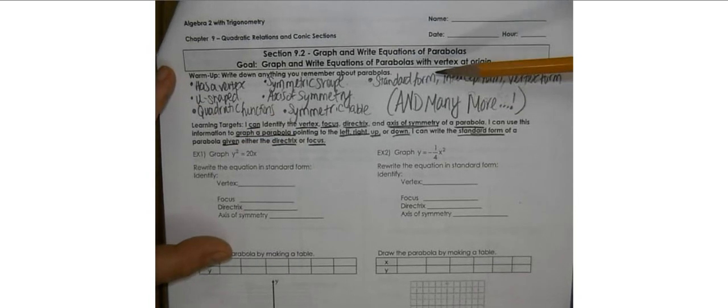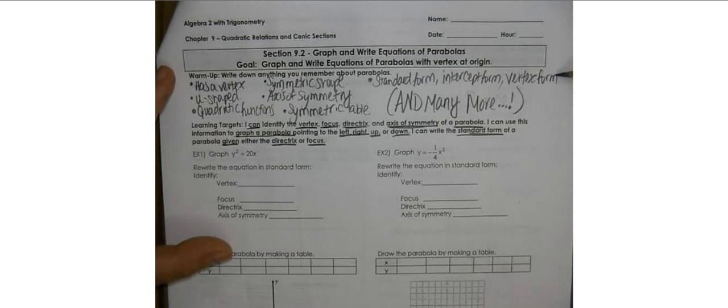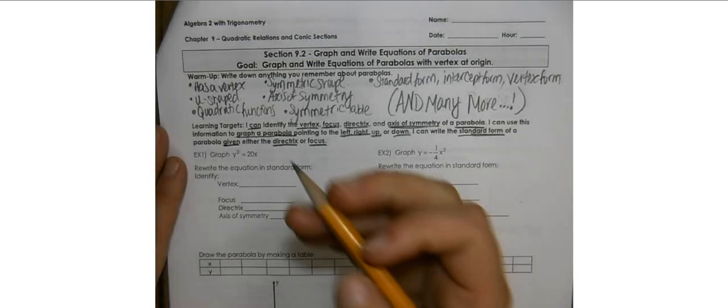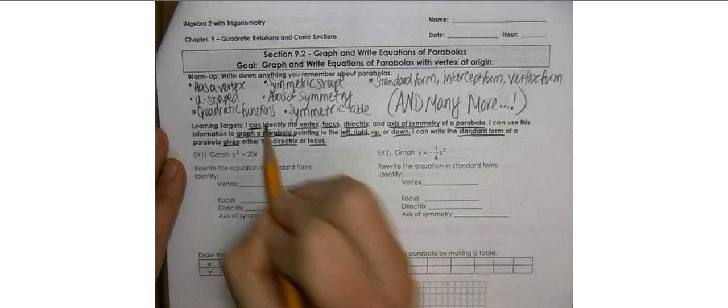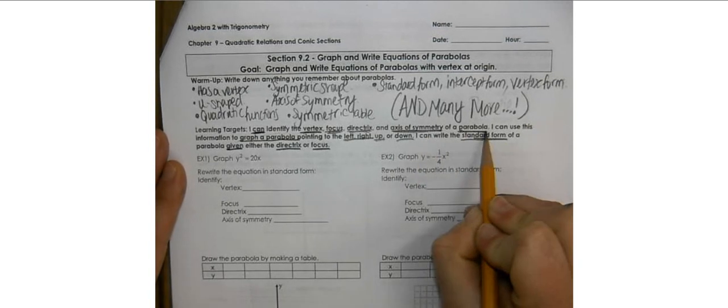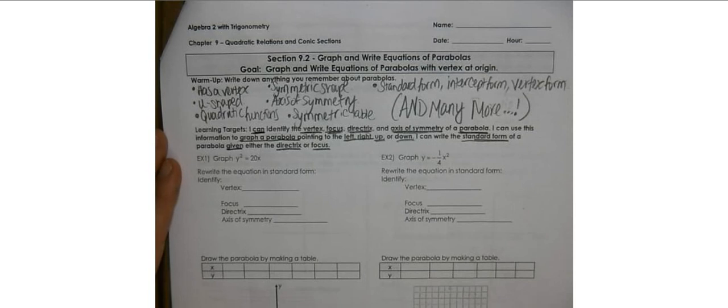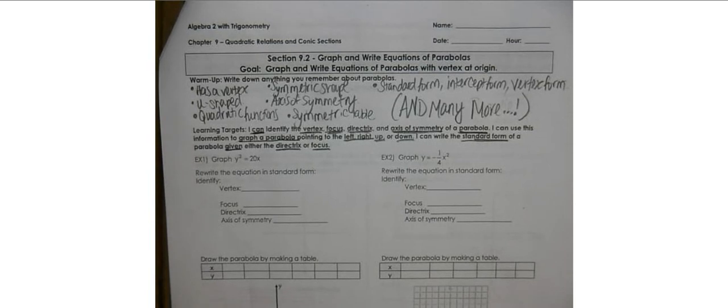There are three different forms we've already learned about. That's standard form, intercept form, and vertex form. And there are many, many more properties of parabolas that you might have written down that just scratches the surface. But our learning targets for today are for you to be able to say, I can identify the vertex, focus, directrix, and axis of symmetry of a parabola. So these are just additional properties of parabolas that we're going to be learning about today.